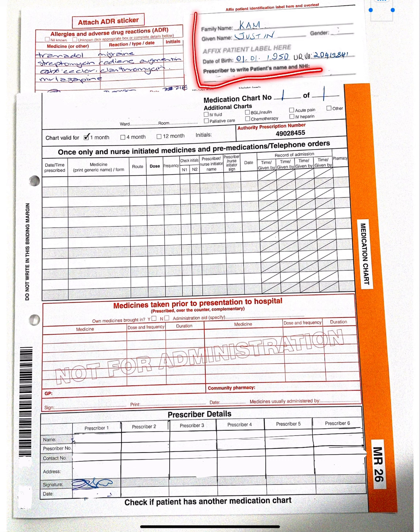Now, for a start with page number 1, of course, we need to make sure that we've got the right details of the patient over here. We use what we call the 3-point ID check. So I need the patient name over here, and then I need the date of birth and the UR number. This can help me to identify the patient, making sure that we don't make any mistakes.